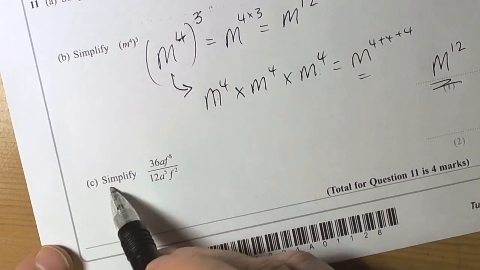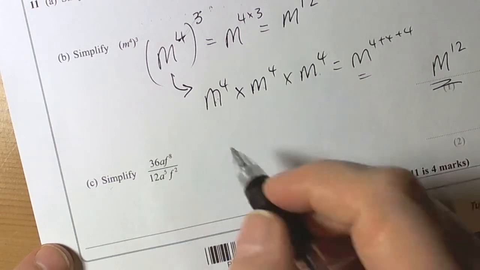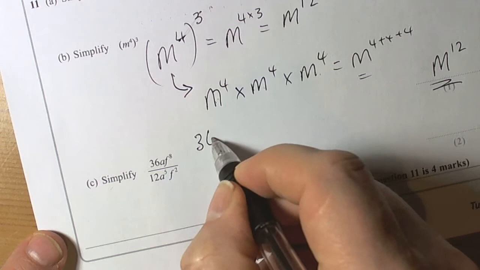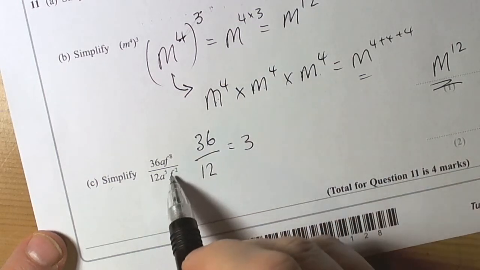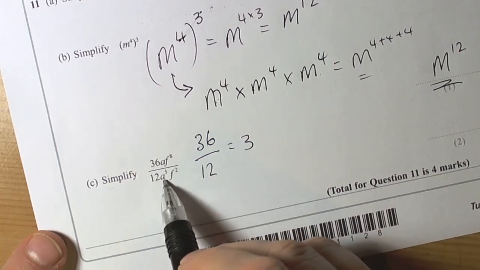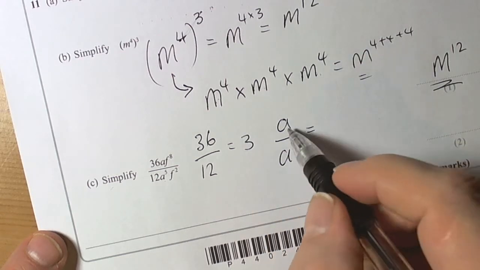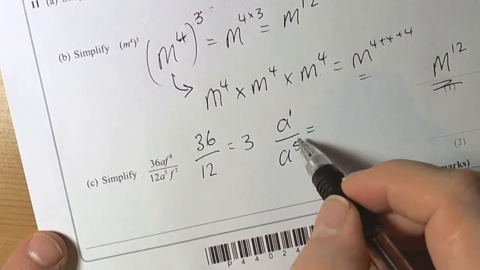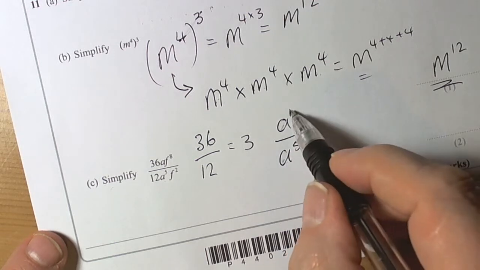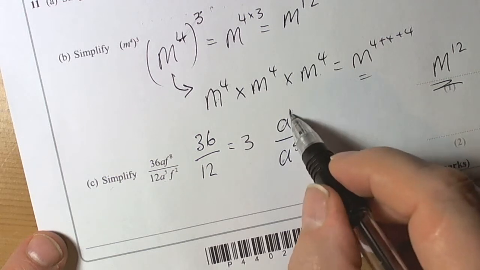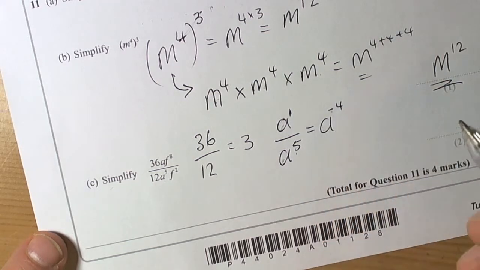This question is asking us to simplify. So simplify means to cancel through as far as you can. So we do it bit by bit. So if we take the numbers themselves first, we've got 36 divided by 12, which is 3. We've then got an a divided by a to the power of 5. So a divided by a to the power of 5. Well, that tells us that a is power 1. It's on its own, so it's power 1. When we're dividing with the same bases of a, then the rule says we can take away the powers. So 1 take away 5 is negative 4. So that will give an answer of a to the negative 4.